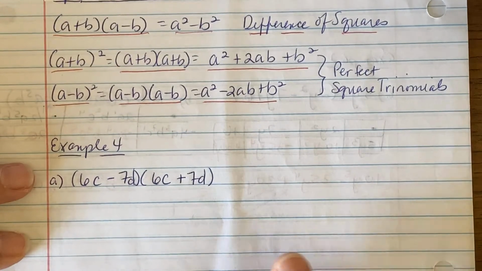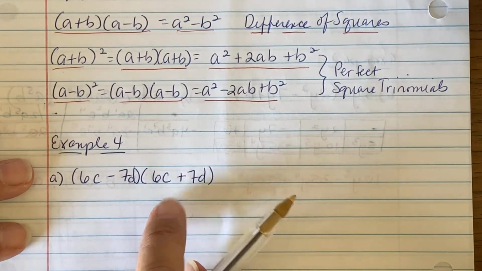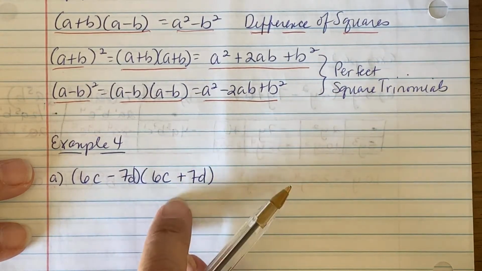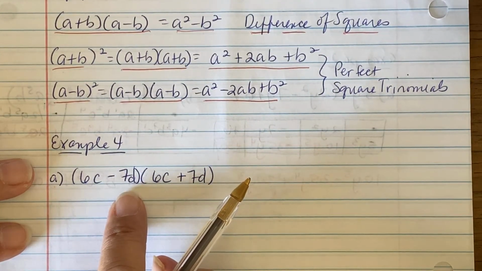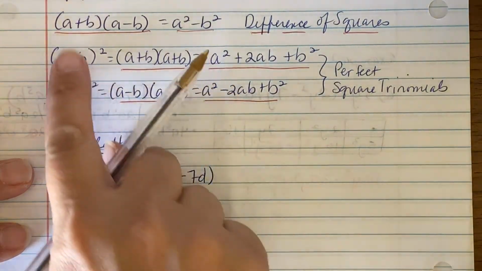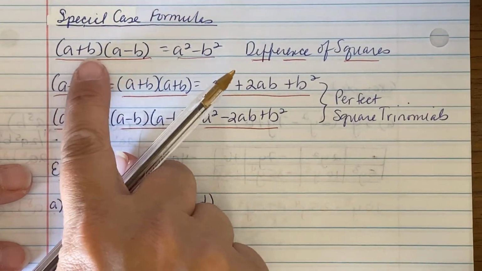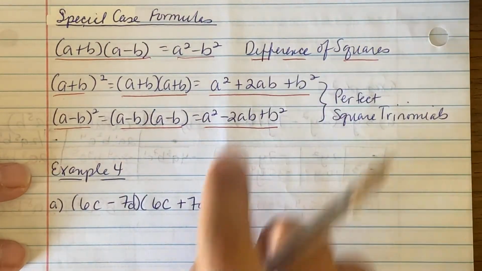Example 4 says 6c minus 7d times 6c plus 7d. When I look at this, a and b are the same position values. A and b are the same, only different in sign. Well, when I look at my formulas, it says it's a plus b, a minus b, a squared minus b squared, which is difference of squares.